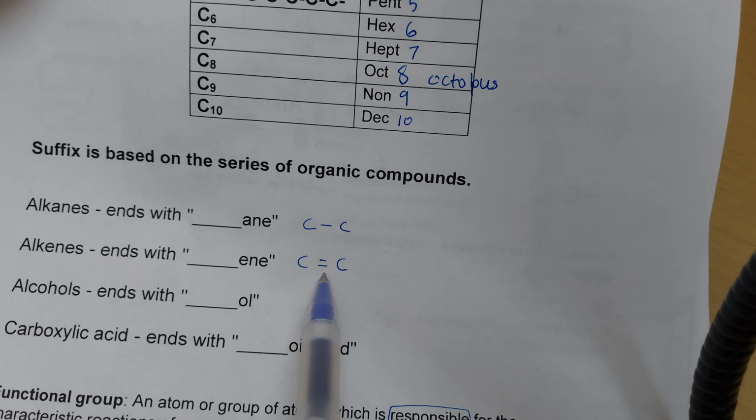So our first homologous series is the series of alkanes, and they have the general formula of CnH2n+2. So n is the number of carbon atoms. So what this basically means is that if, for example, I have a compound and it's an alkane and it contains 2 carbons, the general formula is CnH2n+2.